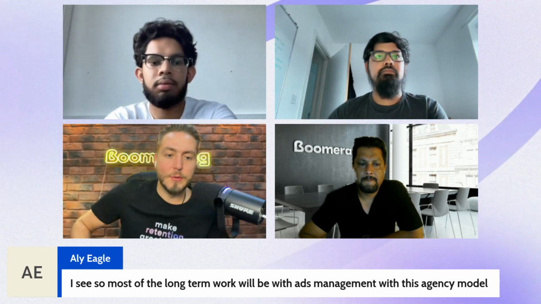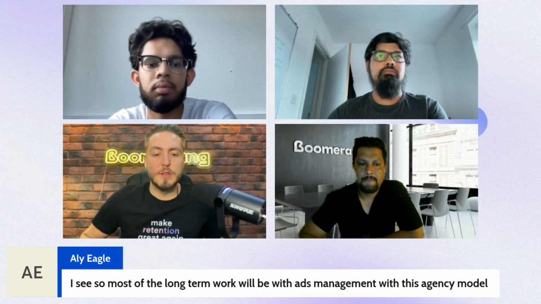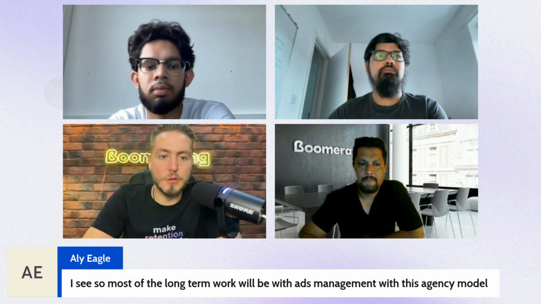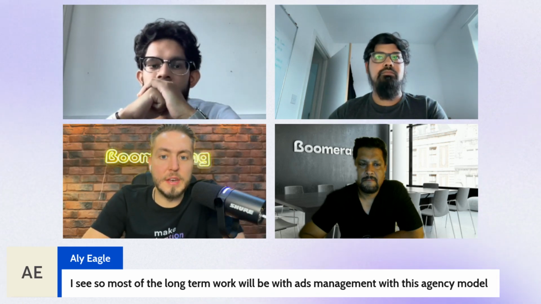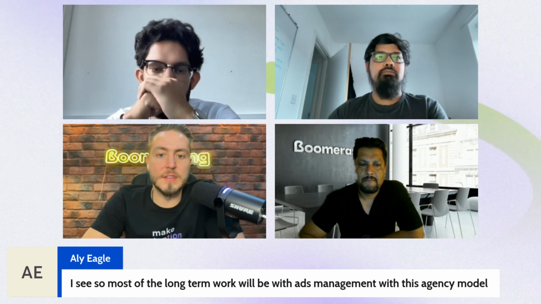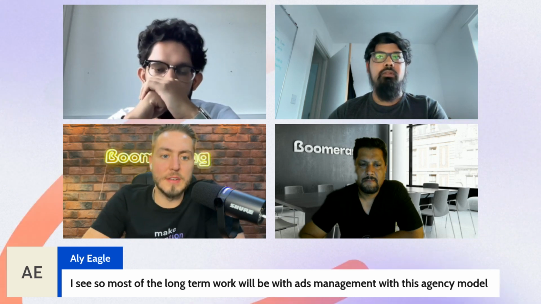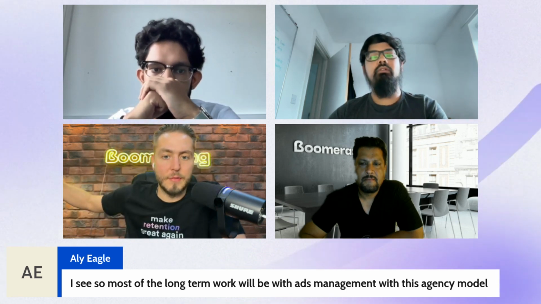I see. So most of the long-term work will be with ads management with this agency model. Partly, I want to say, because advertisement and Facebook ads campaign management is not a regular service for agencies, unfortunately. This month your client has a budget, next month they decide to stop, after the next month they decide to run again, and after that they decide to stop. This is a roller coaster every time.